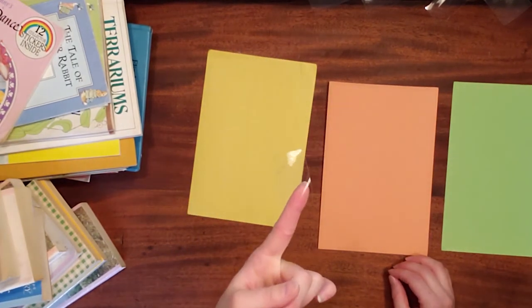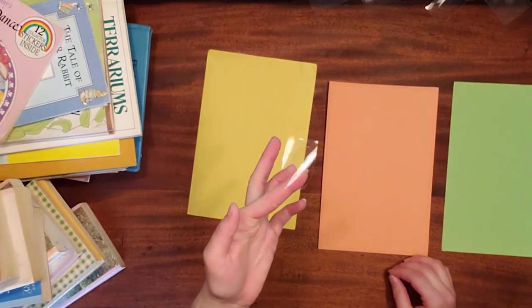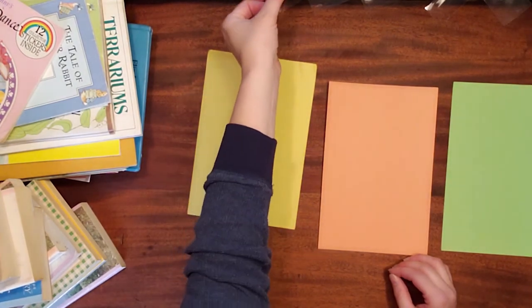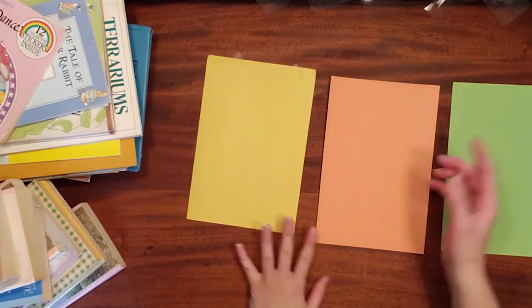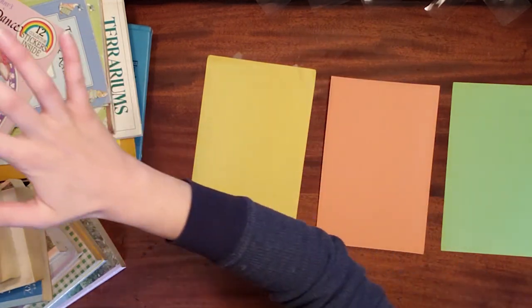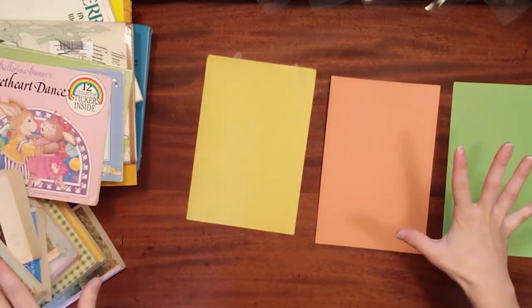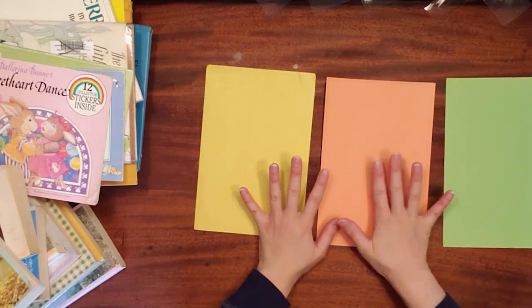I also have a bunch of tape. Now, I only have packing tape in my house. I think that my regular Scotch tape is probably packed away with Christmas stuff. So packing tape it is for me. And I already cut myself some strips. And then I have a ton of books because that's what we're going to use to see how much weight these shapes can handle.